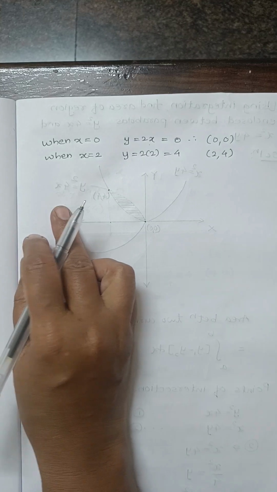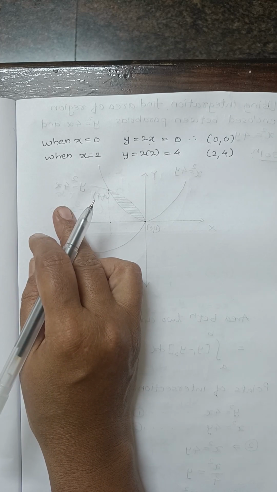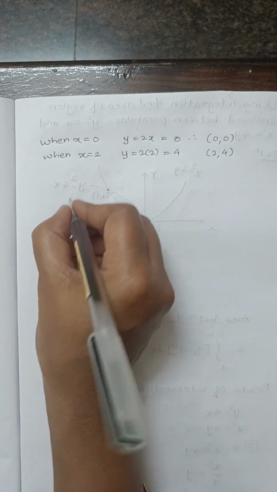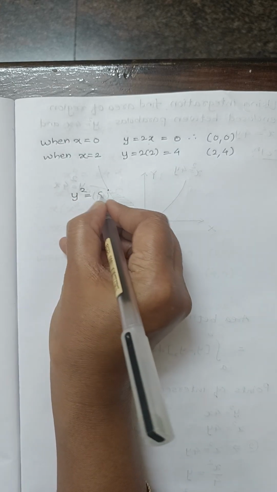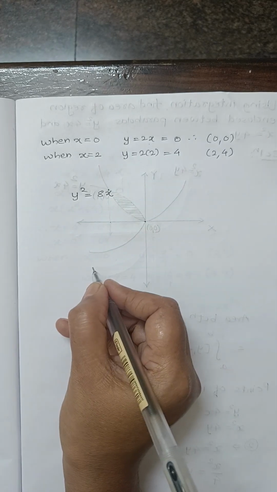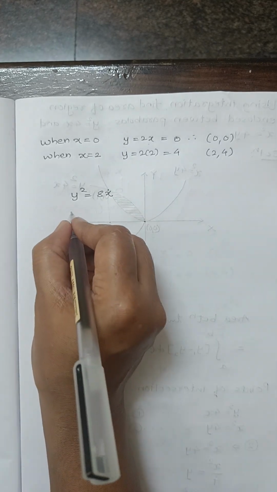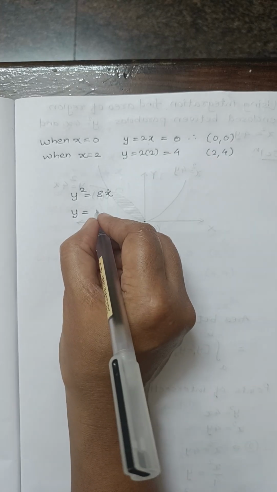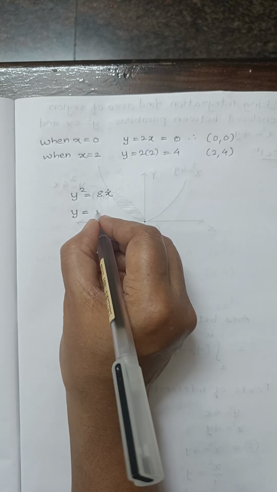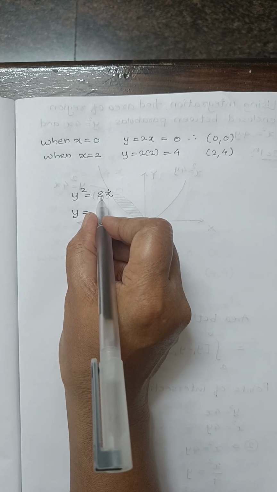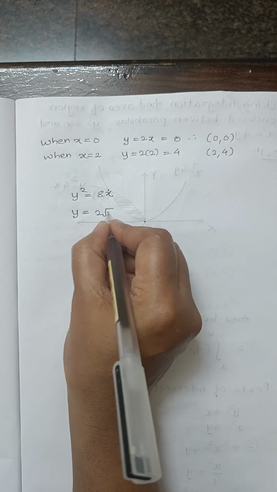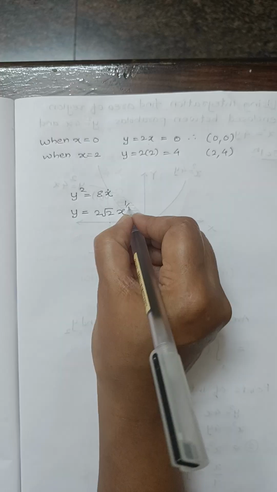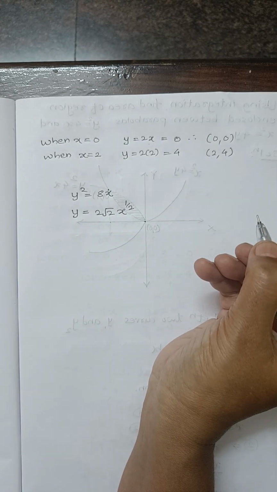Now let us express the equations in the form of y as a function of x. The first equation is y square is equal to 8x. If we take the square root, y is equal to the square root of 8, which is 4 into 2, the square root of 4 is 2, so 2 root 2, and root x means x raised to 1 upon 2.